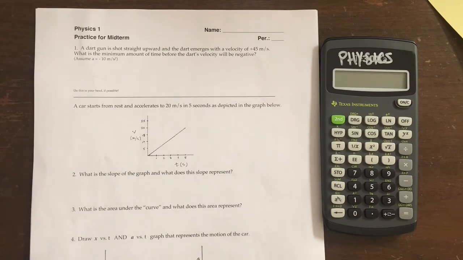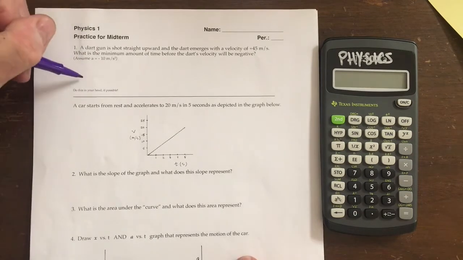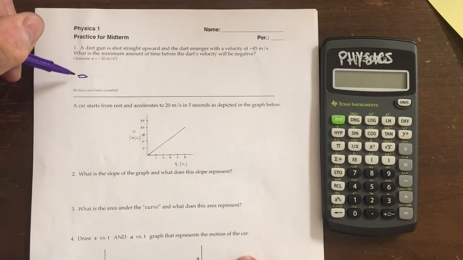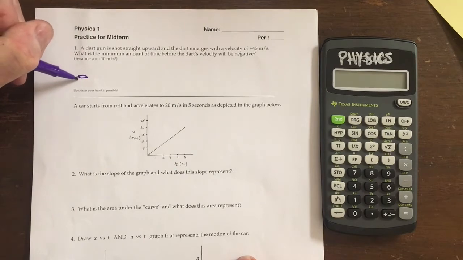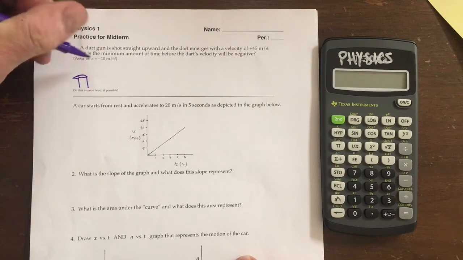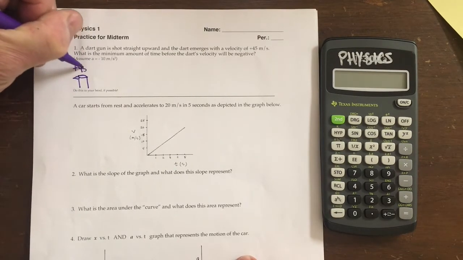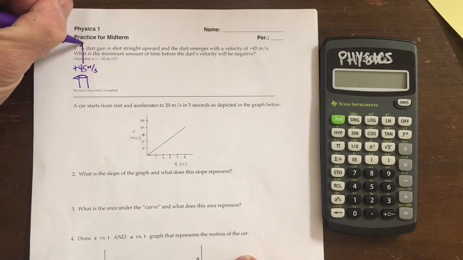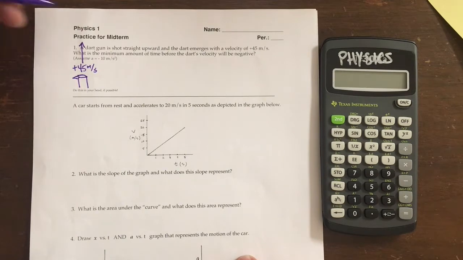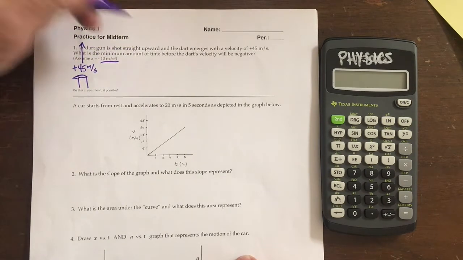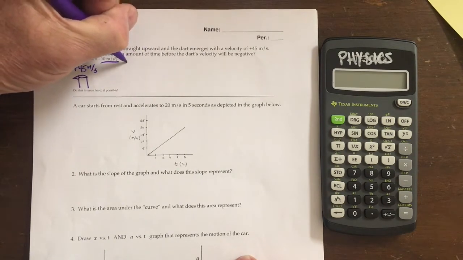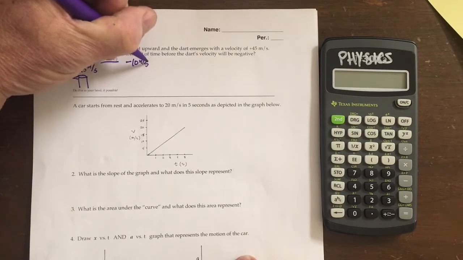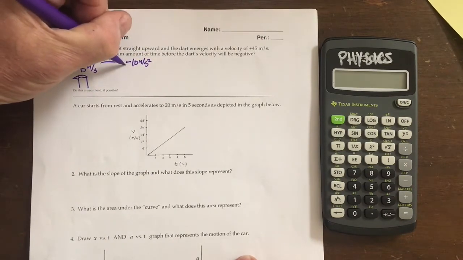The first problem says that a dart gun is shot straight upward and emerges from the gun traveling at 45 meters per second in the positive direction. So that's upward at 45 meters per second. We know that I've asked you to use negative 10 meters per second squared for acceleration. And I just want to remind you what that means.